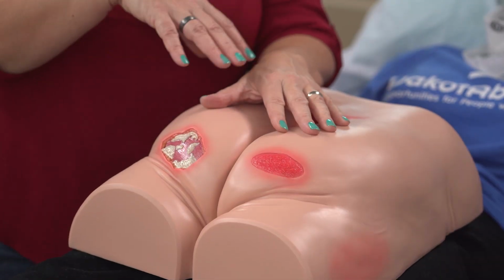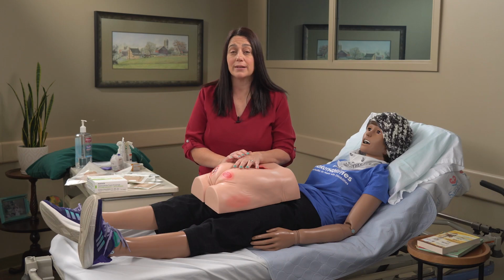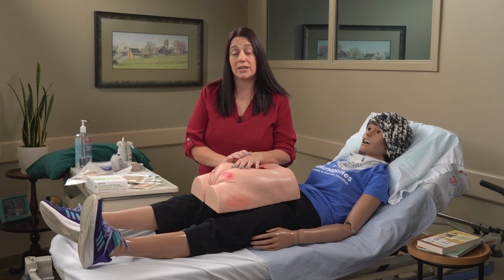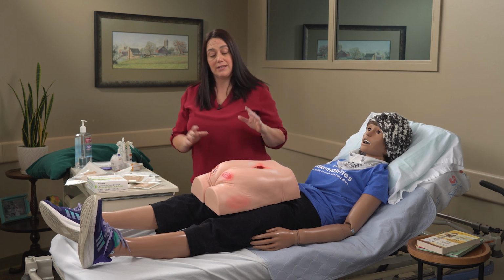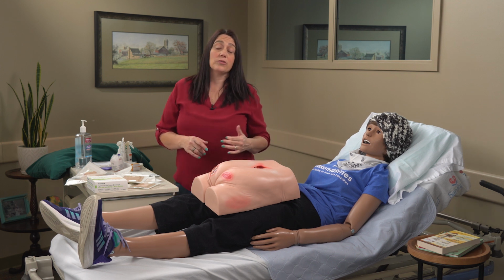The first thing we want to keep in mind whenever we're dealing with these injuries is we want to keep them clean, but cleansing needs to be gentle. We don't want to be too hard on the skin because we can actually damage the new tissue and the new growth that's happening. Before I take care of any wounds or do anything with a wound like this, I'm always going to perform hand hygiene.